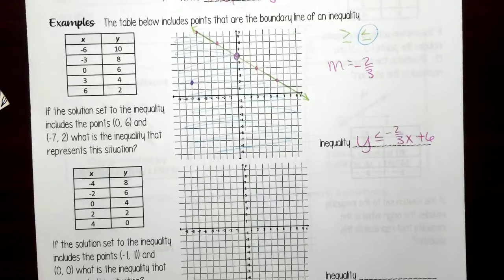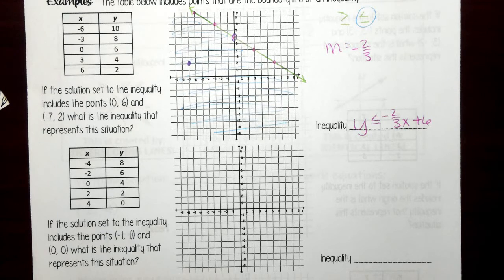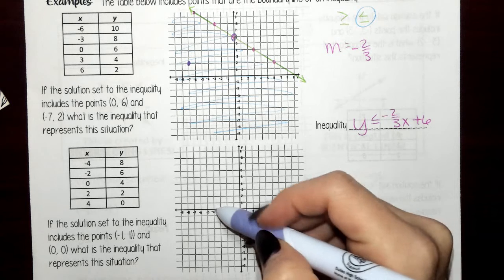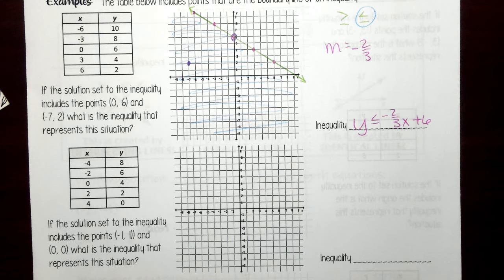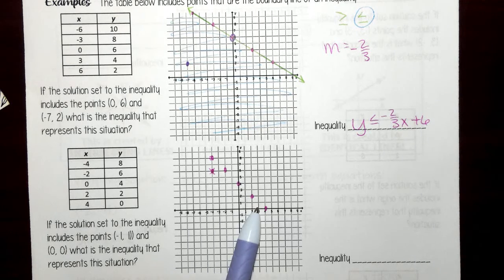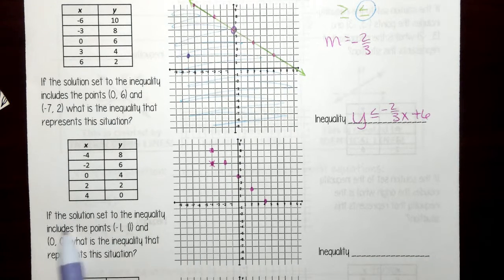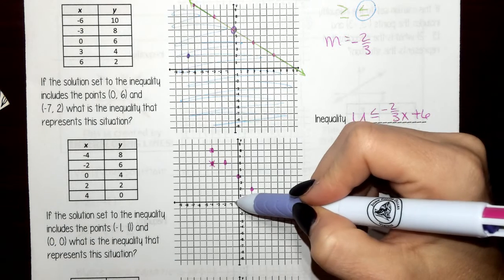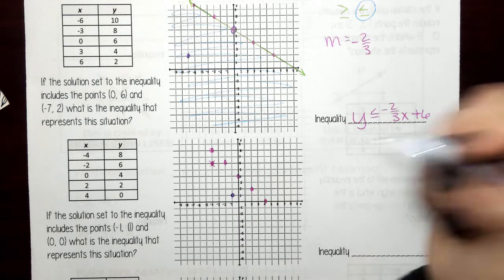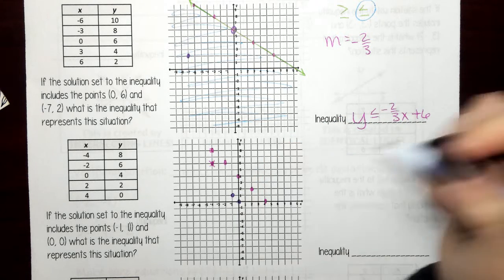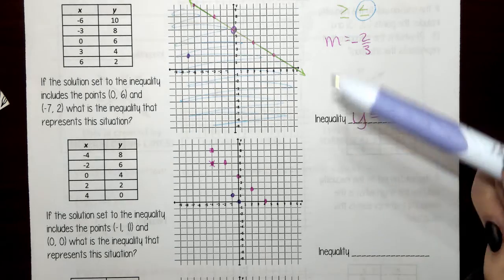So let's do one more example. Again, if we're given the table, that's where our line is. So let's plot all of these. Okay, I've plotted our points and we can see where our line is going to be. Let's read. It says if the solution set to the inequality includes the points (-1, 1) and (0, 0), what is the inequality that represents the situation?